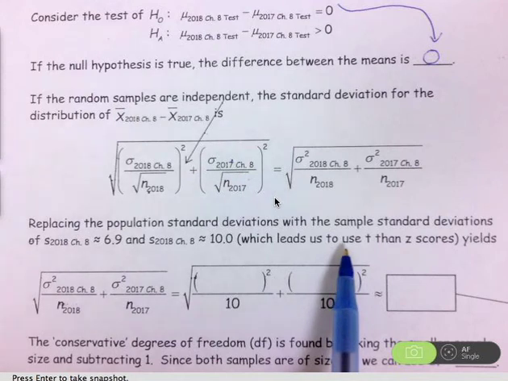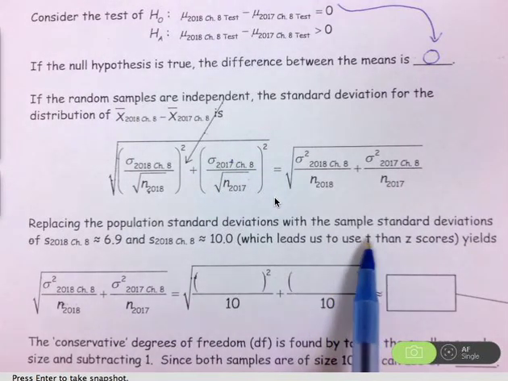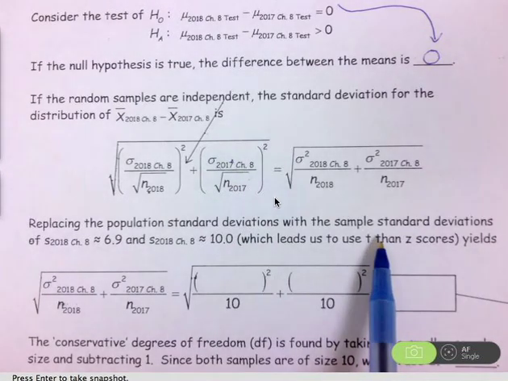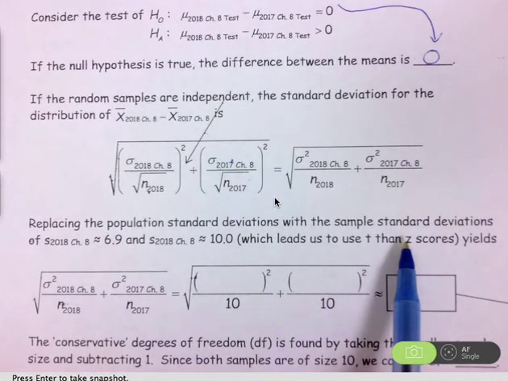That's in fact what leads us to use t-scores rather than z-scores: the additional variability from using the sample standard deviation rather than a known population standard deviation requires t rather than z-scores. So something to think about here.